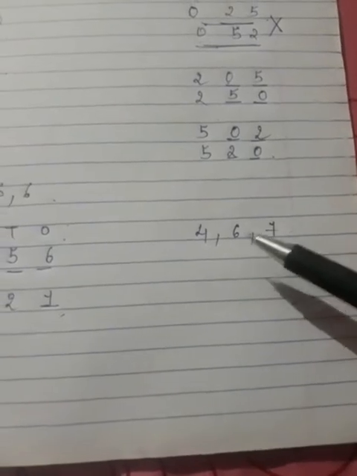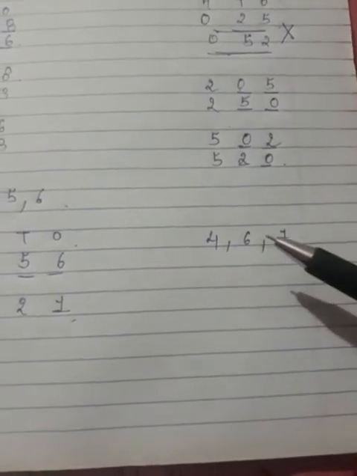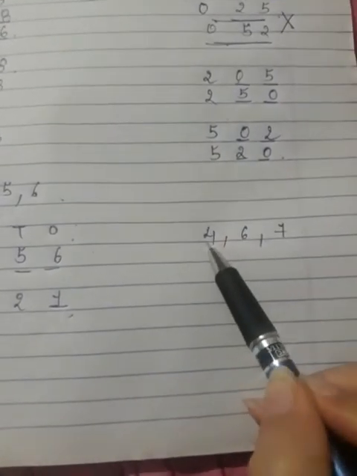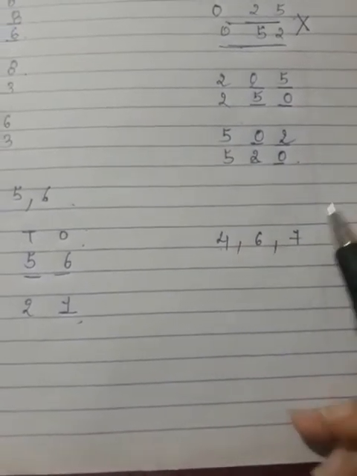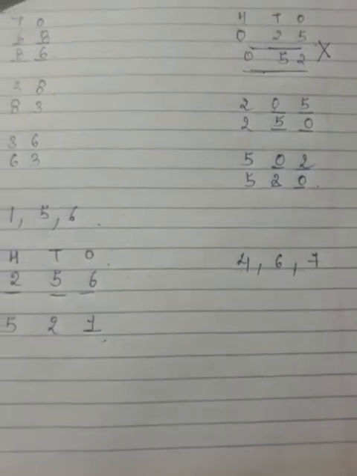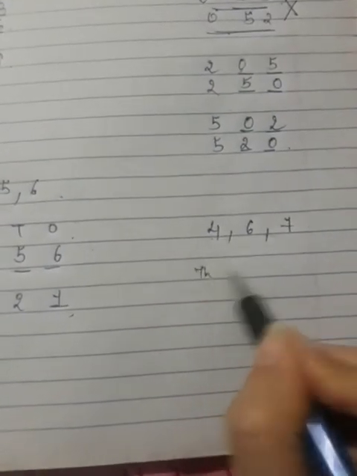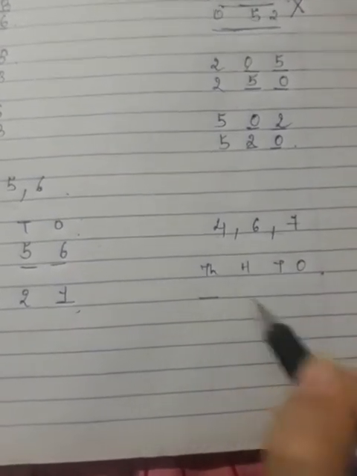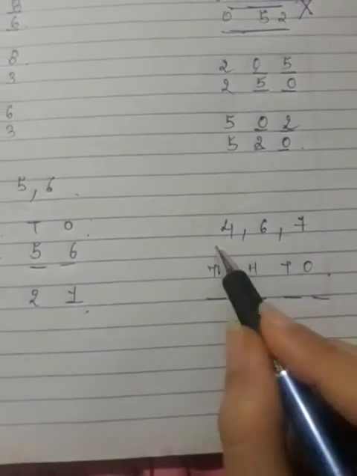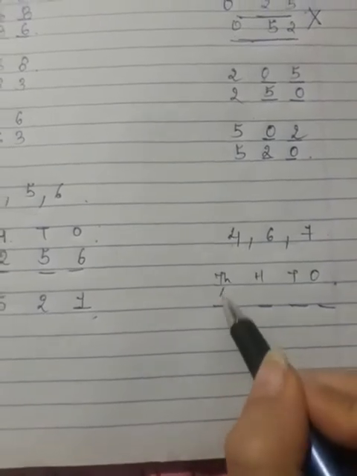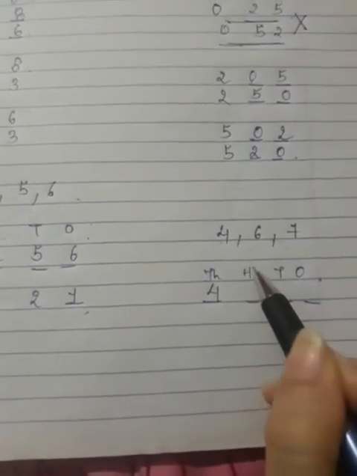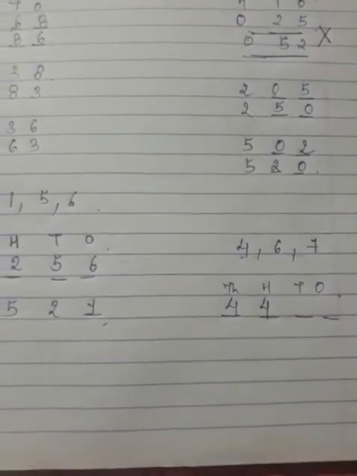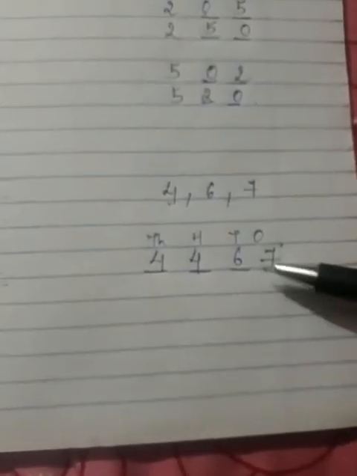Now let us look at the next question. The question says: make the greatest and the smallest 4-digit numbers by using the digits 4, 6, 7 and another digit, by repeating any digit twice. So to make the smallest 4-digit number, first we'll put the smallest number at the thousands place, then repeat the same smallest number at the hundreds place, and the remaining numbers in ascending order.